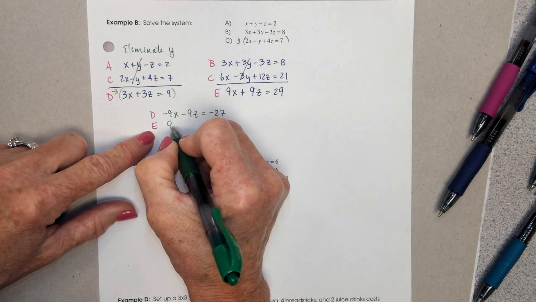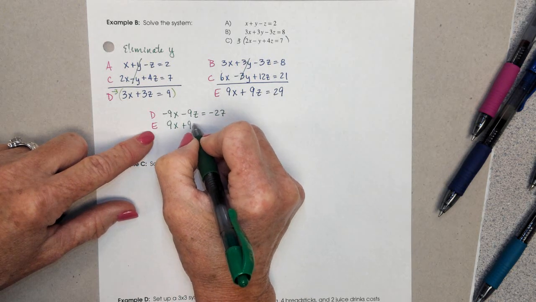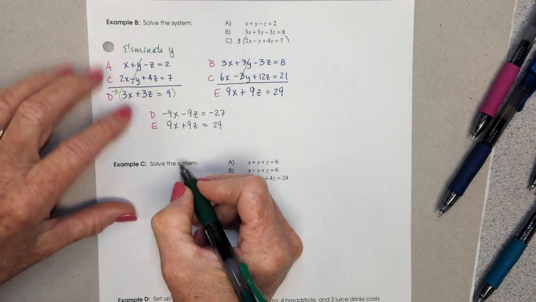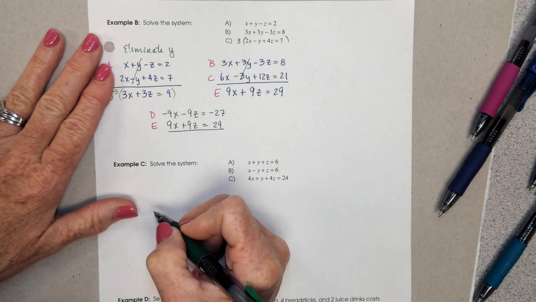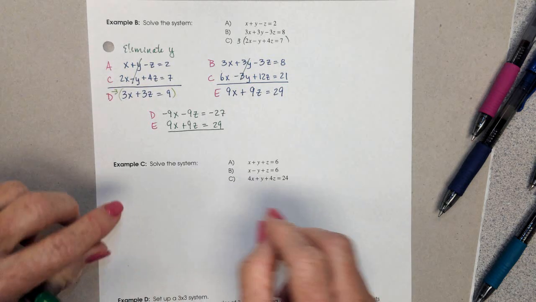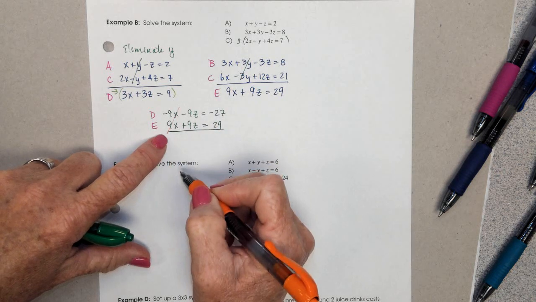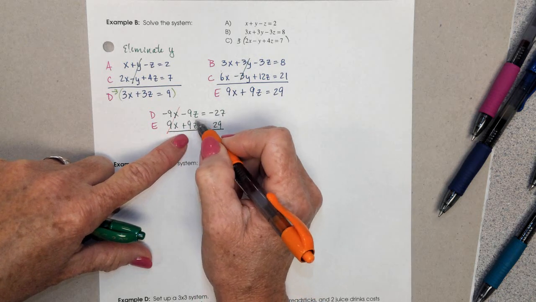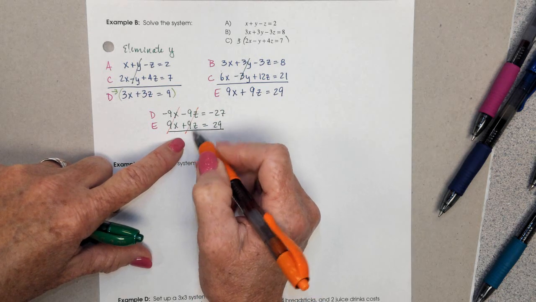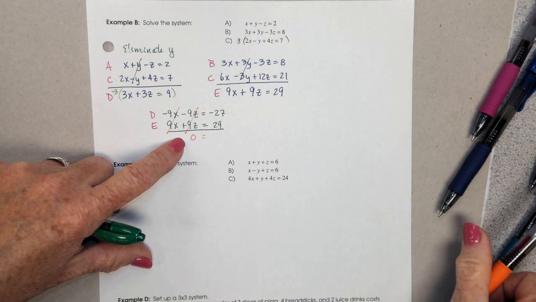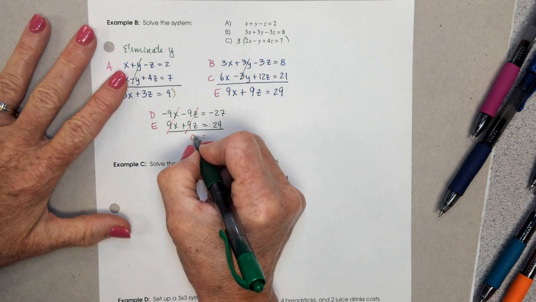Leaving E alone, 9x plus 9z equals 29. Combining those two, oh boy, look what happens here. The z's subtract out, and on the left side we're left with 0. And on the right side we're left with a 2.